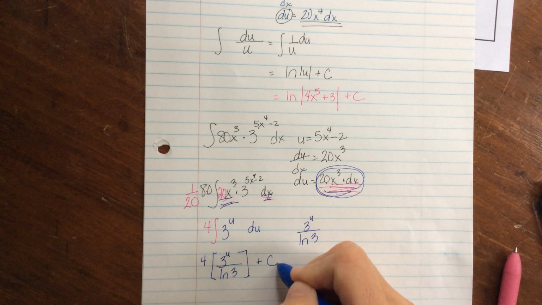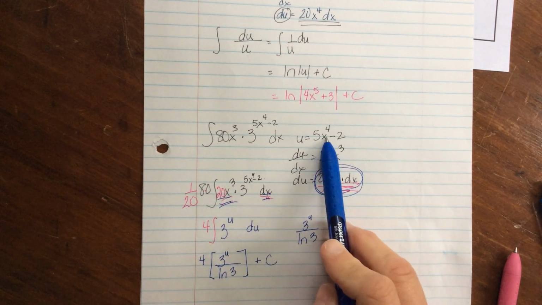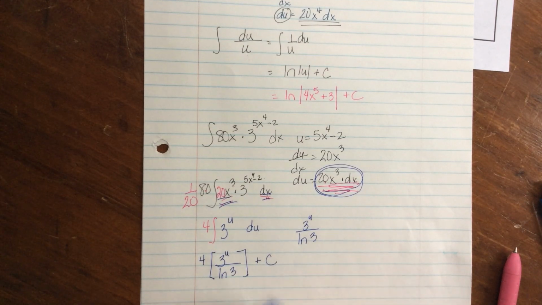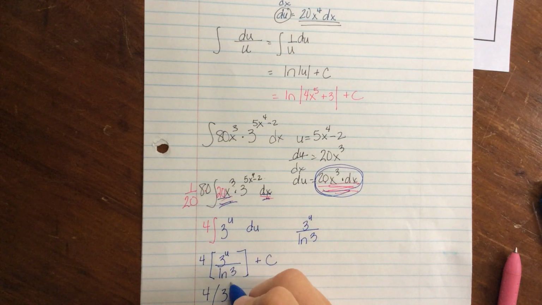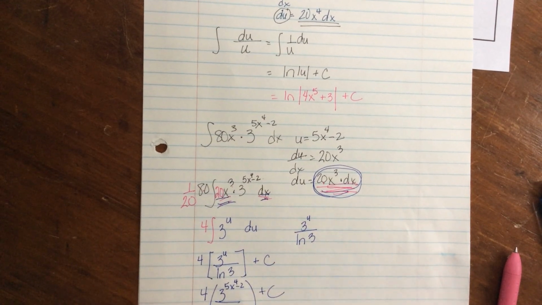I'll add my c, and then all I have left to do is go back and replace u with 5x to the fourth minus 2. So 4 times 3 to the 5x to the fourth minus 2 over the natural log of 3 plus c.